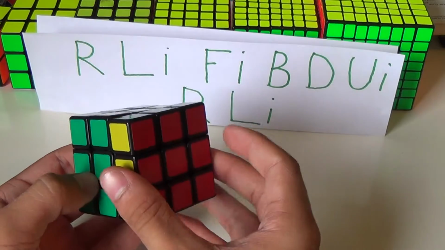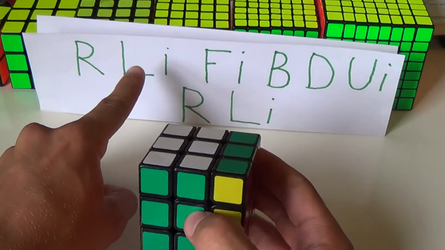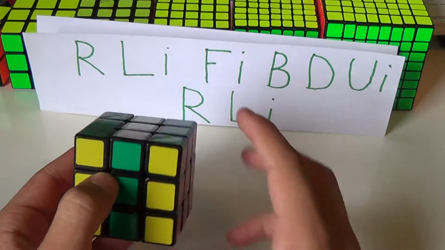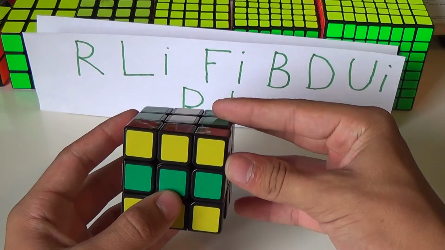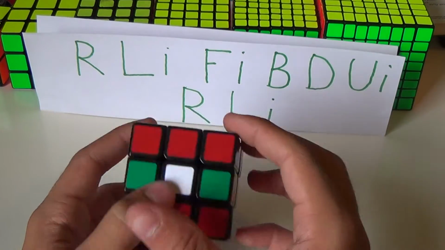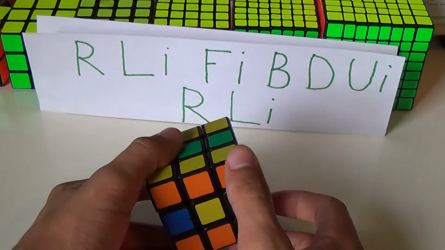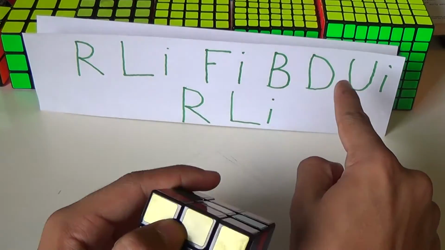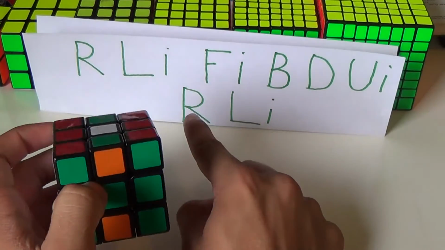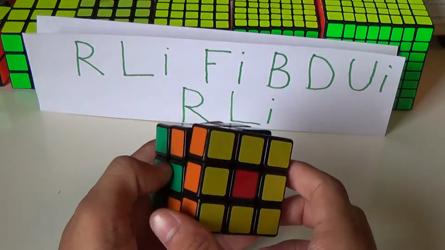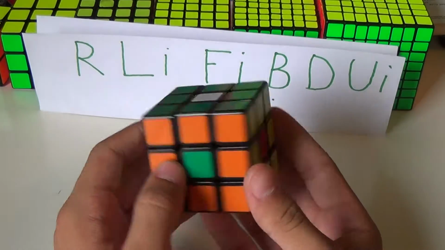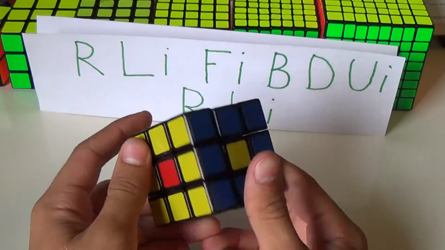R, right side clockwise. LI, left side counterclockwise. FI, front side counterclockwise. B, backside clockwise. D, downside clockwise. UI, top side counterclockwise. R, right side clockwise, and LI, left side counterclockwise. And as you can see, it makes a nice pattern.